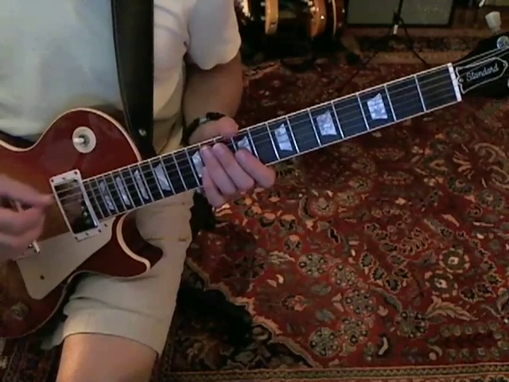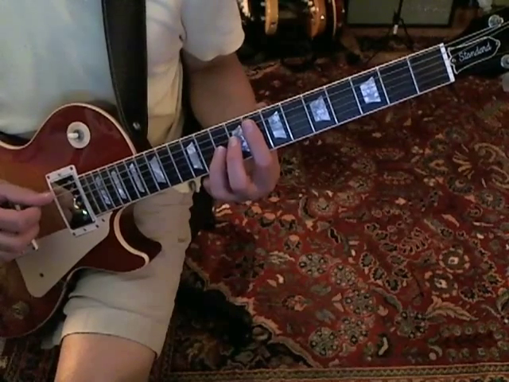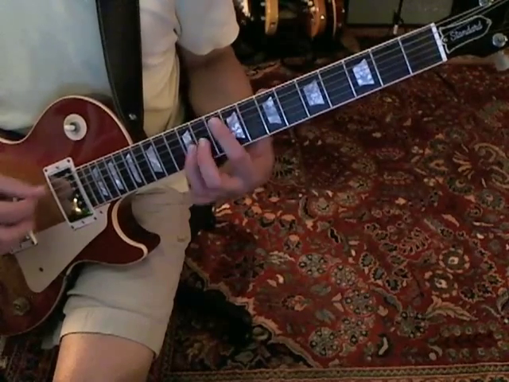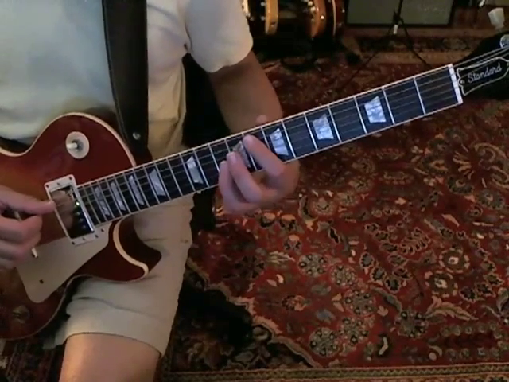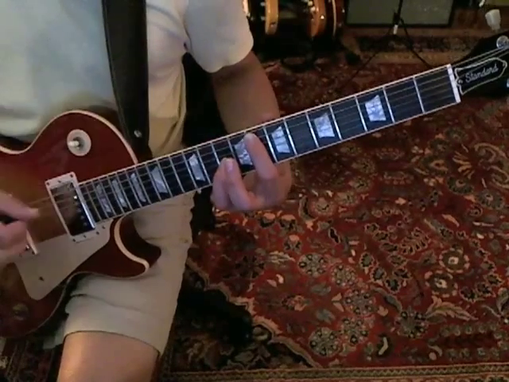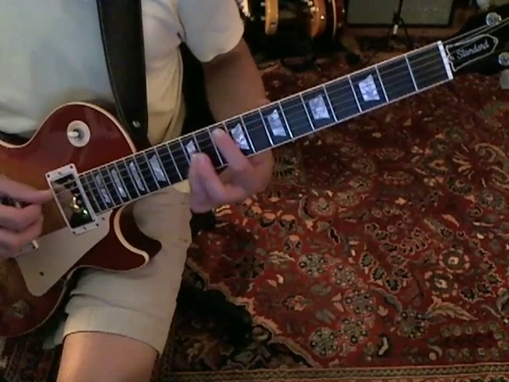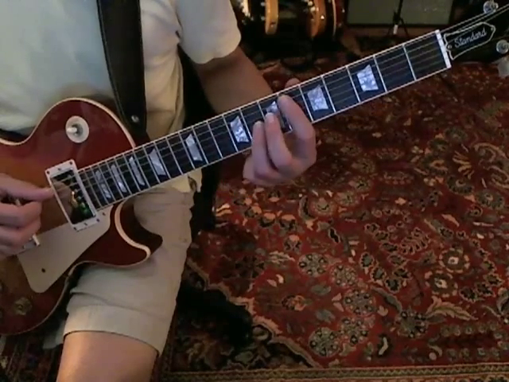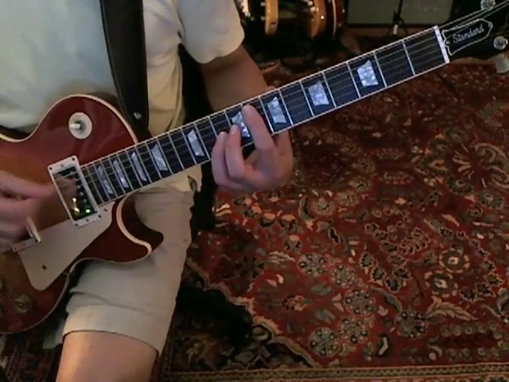Then you go back to this, but it's slightly different. There's less sliding. Since your second finger is fixed, I'm just going to call the A string notes. So it's A string 8th, up to the 10th, back to the 8th, down to the 6th, and up to the 8th.